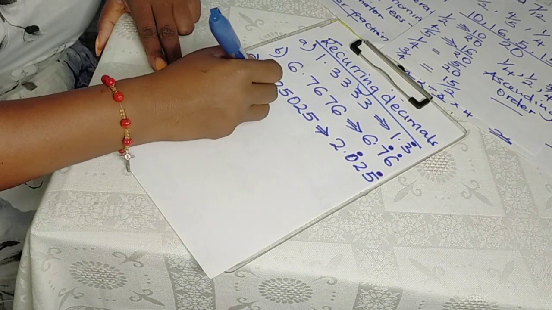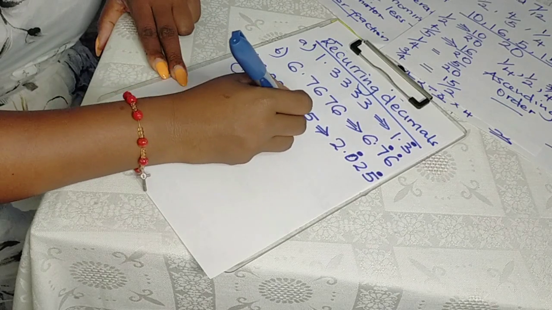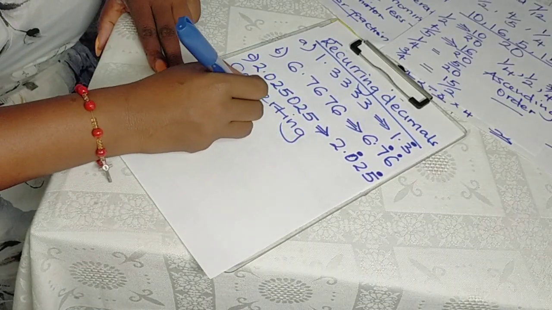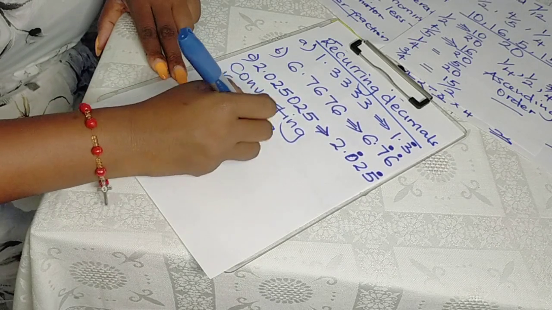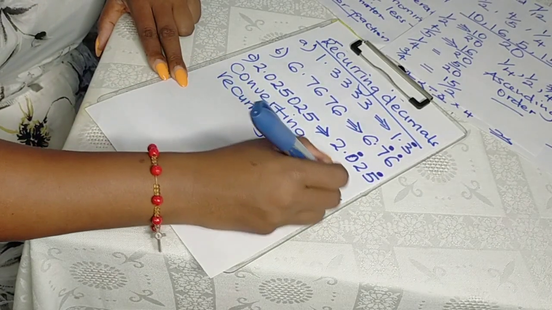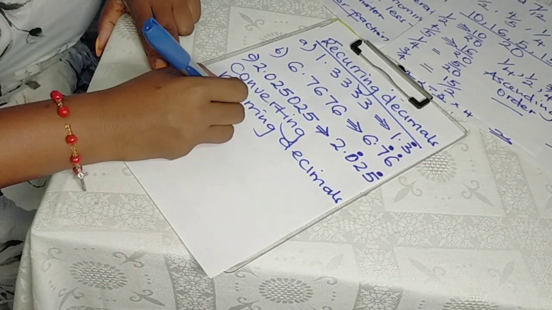So, converting recurring decimals to fractions.